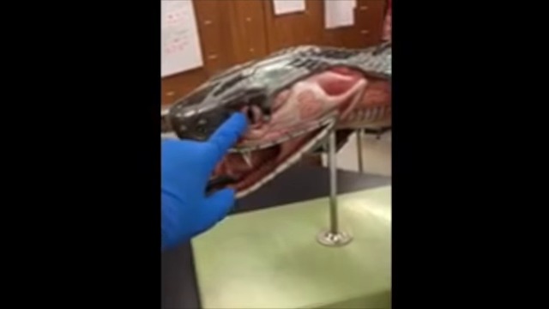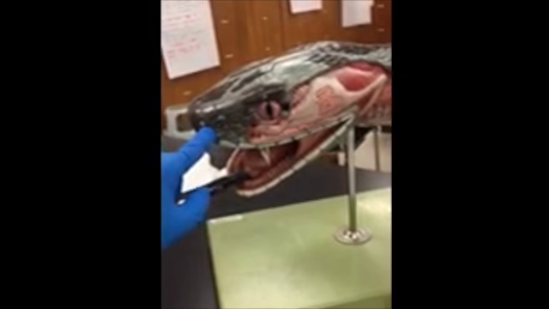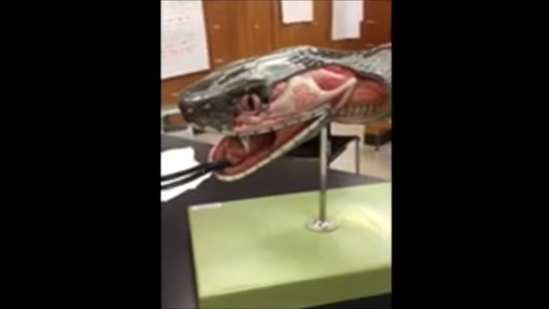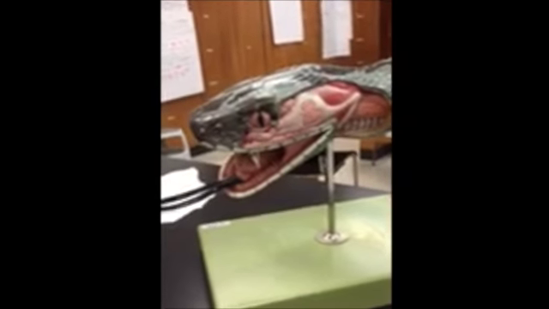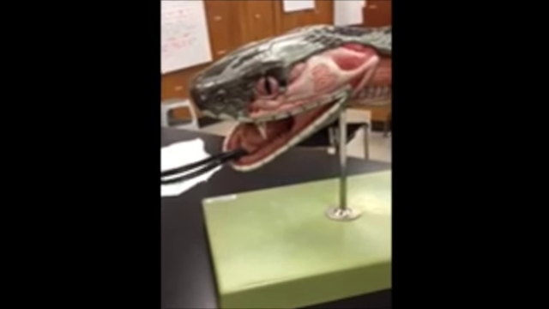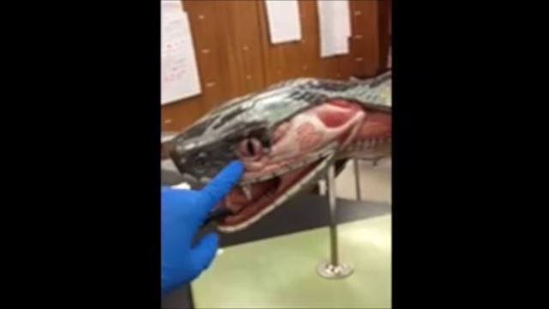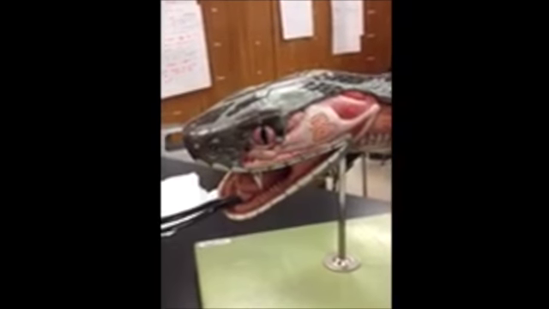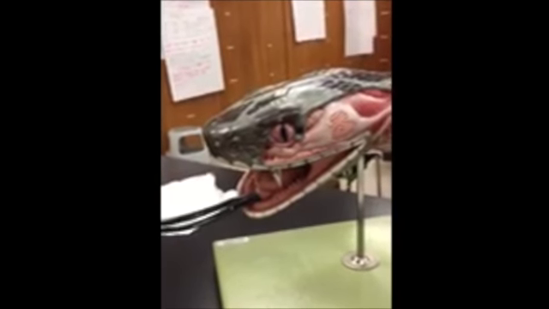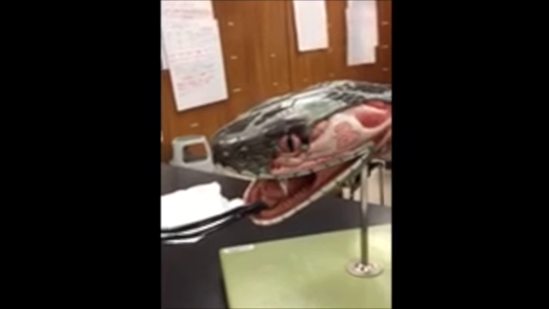As you can see here, here's the eye, the Jacobson's organ, the external nostril, and the tongue. Since snakes do not have eardrums, they're poor at hearing. Instead, they perceive their environment through chemical senses, and also by flicking their tongue, which draws in odor particles from the air to the Jacobson's organ located right here. What the Jacobson's organ does is transmit olfactory information to the brain for identification.